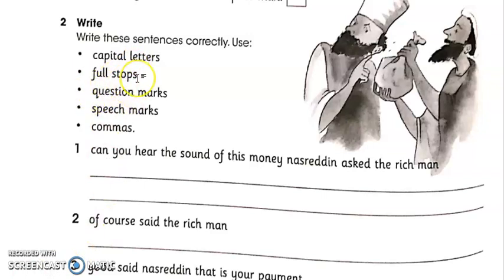Then a full stop. Every statement ends with a full stop, so you will add a full stop. If a sentence is an asking sentence, something is being asked in that, then you will use a question mark, not a full stop. So if it is an asking sentence, you will put a question mark.